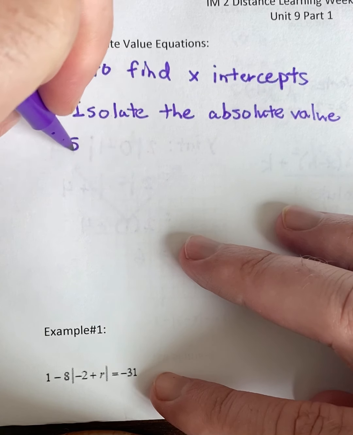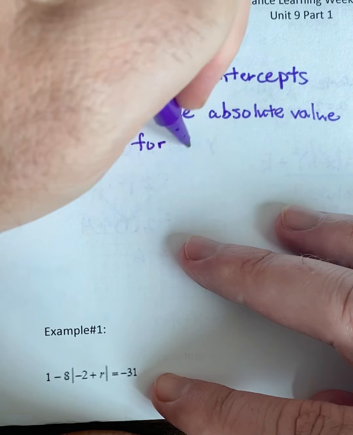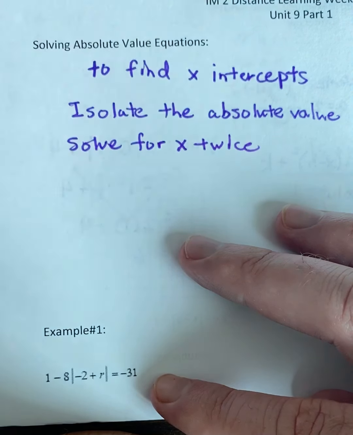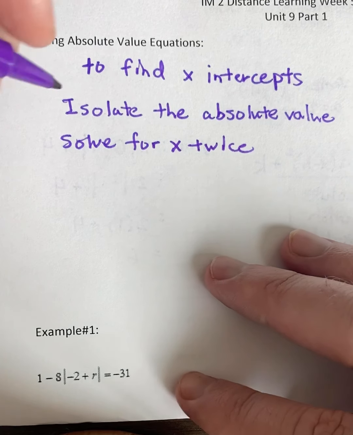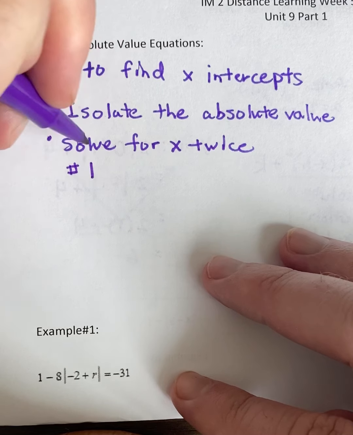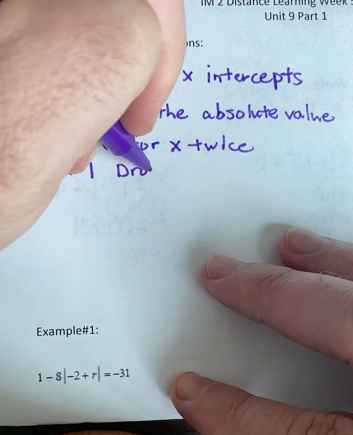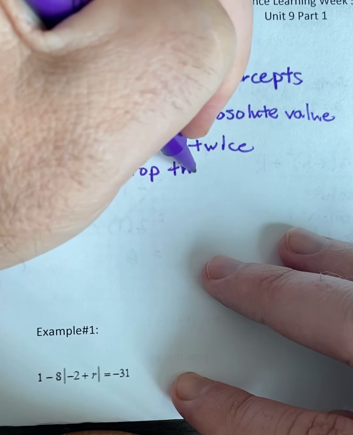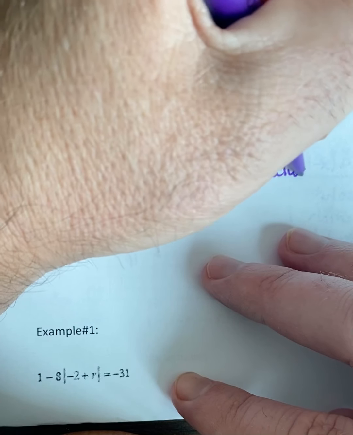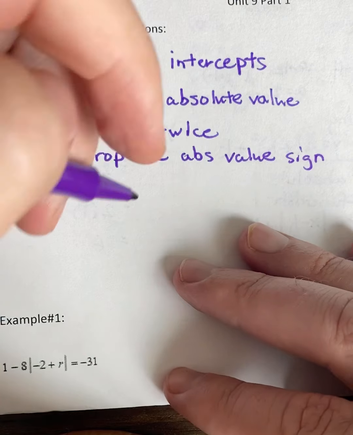Okay, and then you need to solve for x twice, like we did on the front. The first time, you just drop the absolute value sign and solve normally.